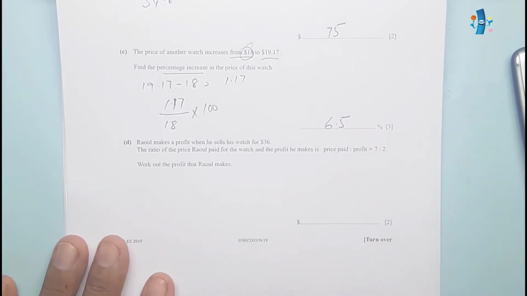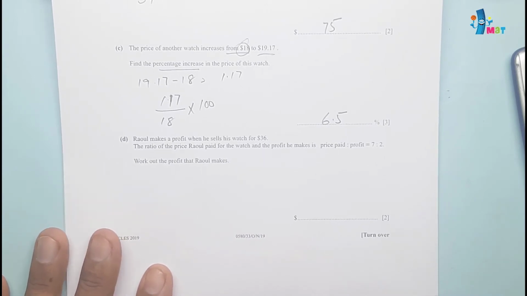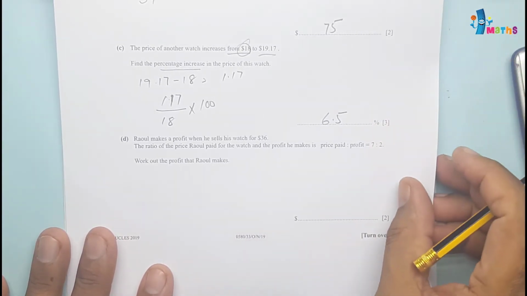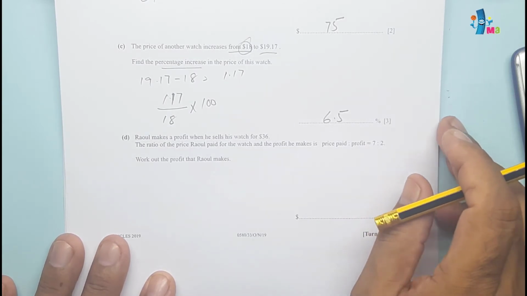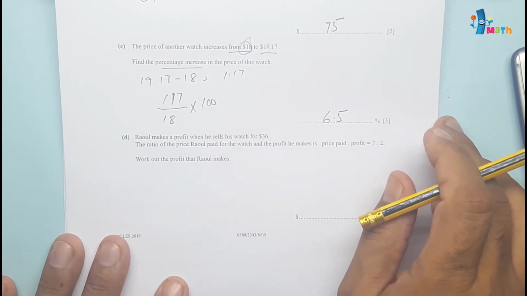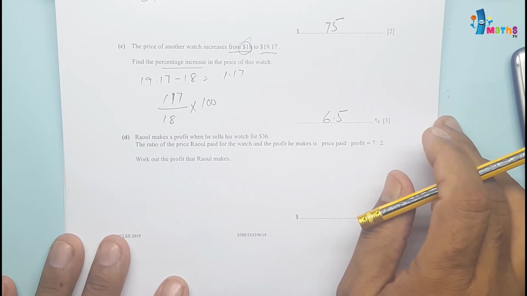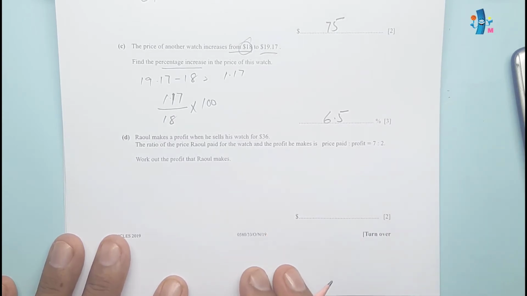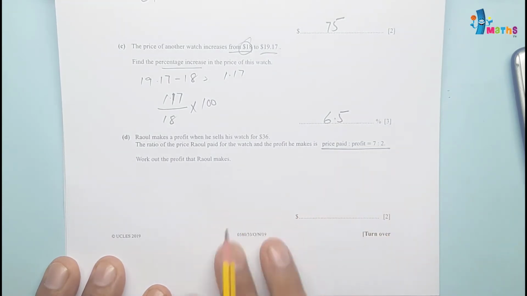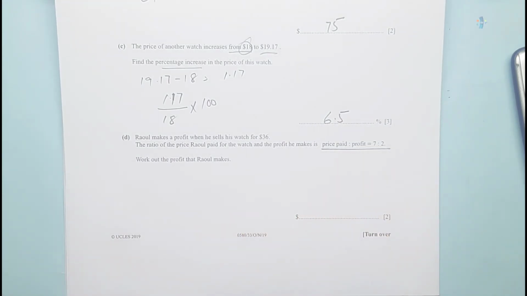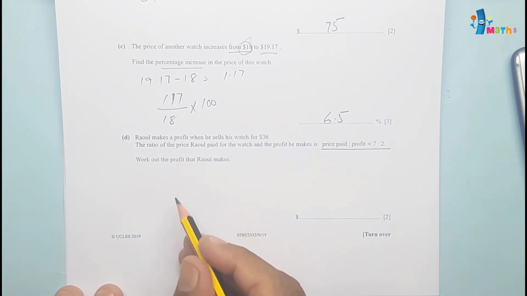Then D part, Raul makes a profit when he sells his watch for $36. The ratio of the price Raul paid for the watch and the profit he makes, price paid to profit, is equal to 7:2. Work out the profit that Raul makes.